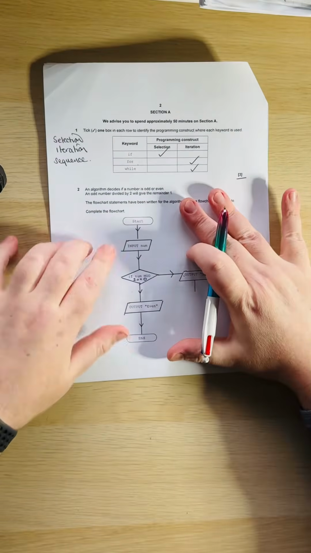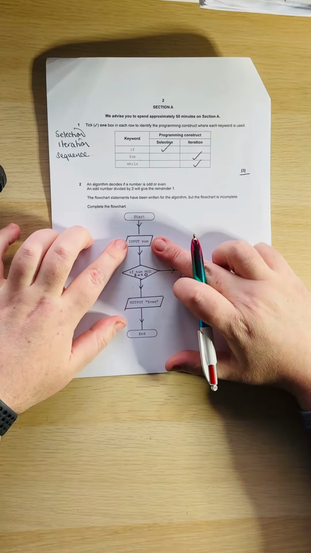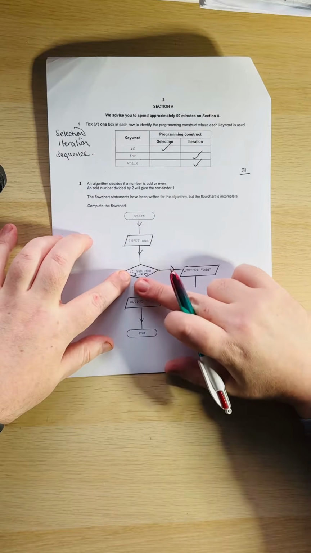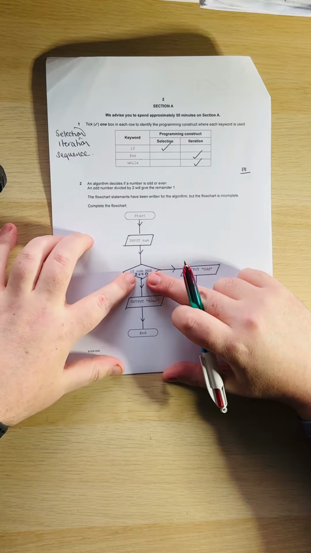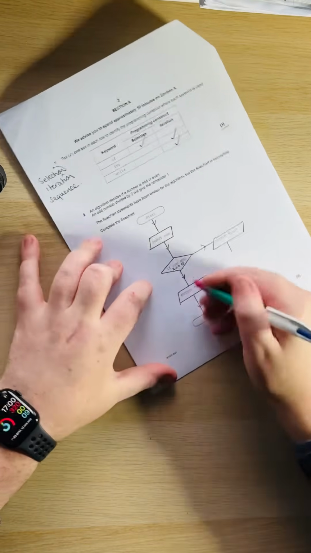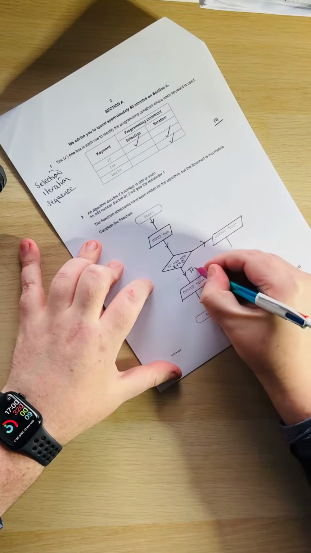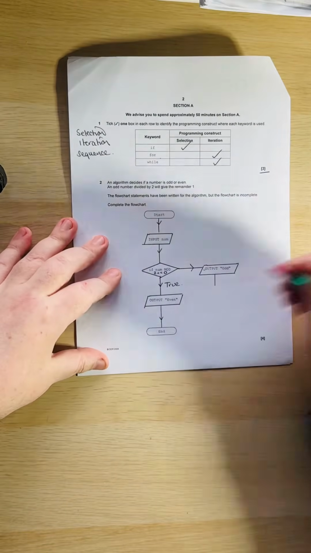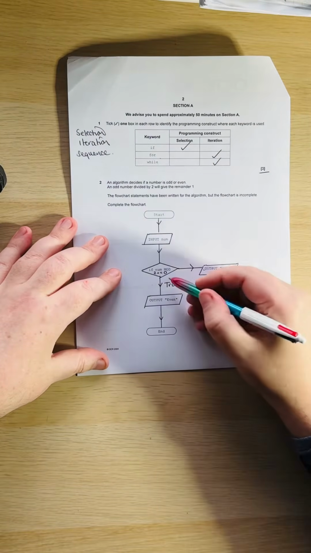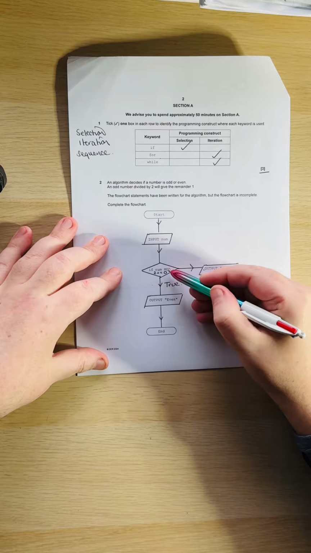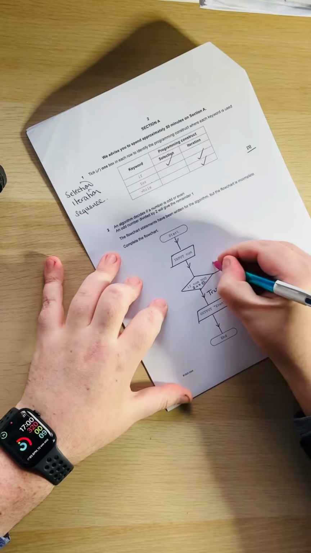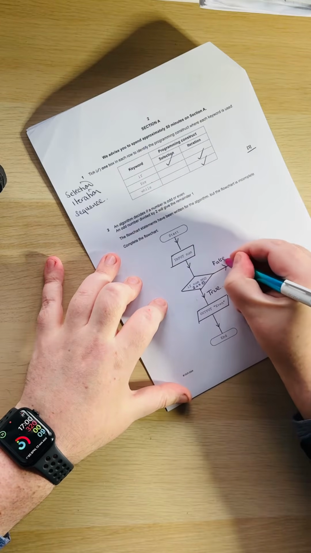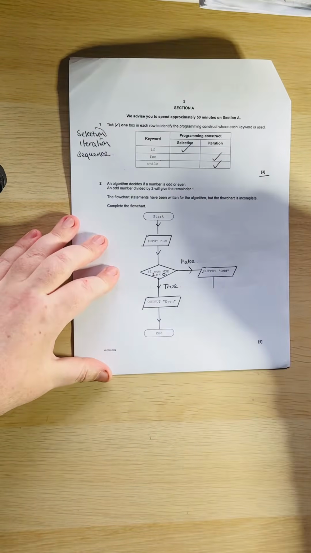So let's take a look at what we've got so far. So input num, if num mod 2 is equal to 0, so if it leaves a remainder of 0, the next thing says output even. So what I'm going to do here is label this as true. You could also say yes. But what I'm saying there is if num divided by 2 leaves a remainder of 0, if that's true, then output even, which means this one obviously should be labelled as false because that's going to output odd.